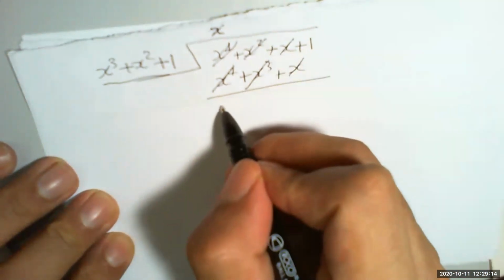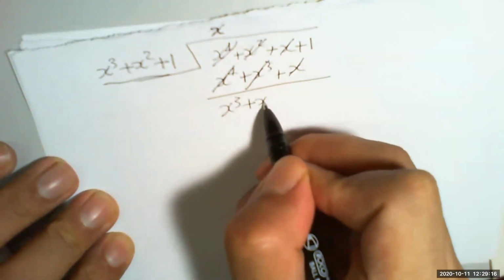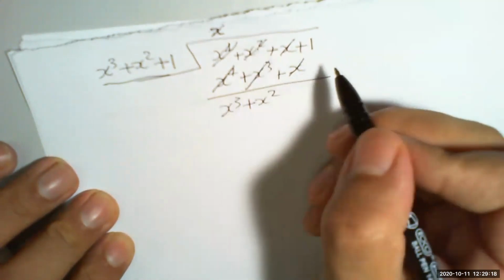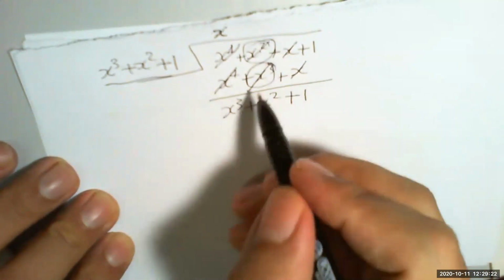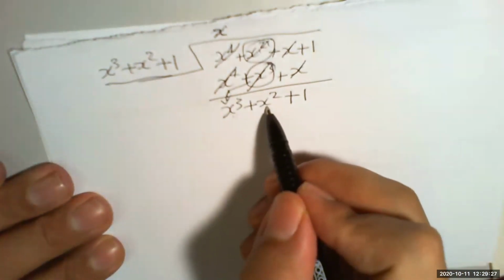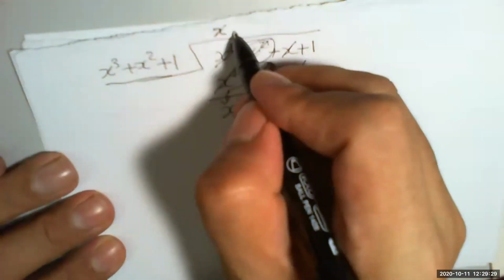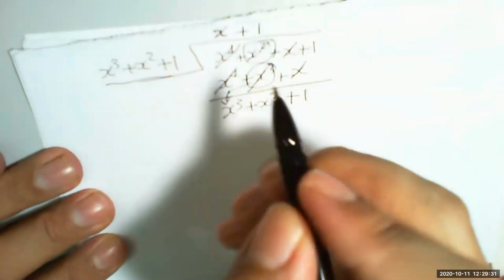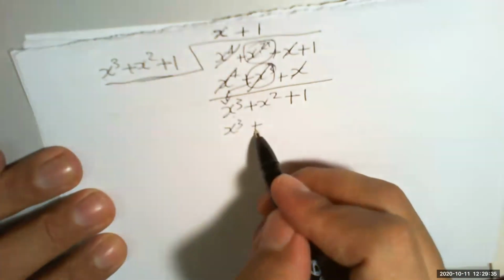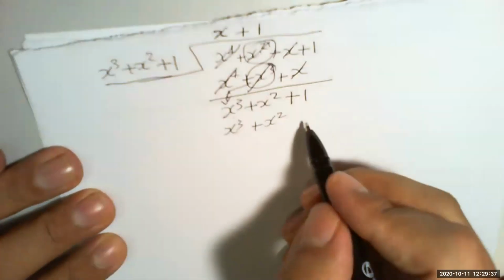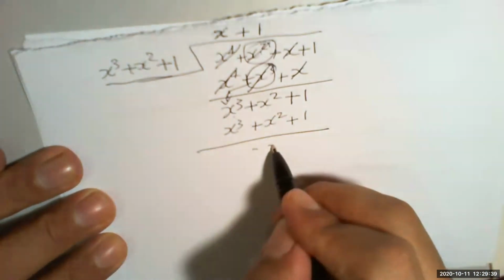We have x^3 here plus x^2 plus 1. Sorry, this is not true. This remains because they are not similar. So x^3 + x^2 + 1, we multiplied by 1 here. 1 multiplied by x^3 is x^3, 1 multiplied by x^2 is x^2, and 1 multiplied by 1 is 1. So the remainder is 0.